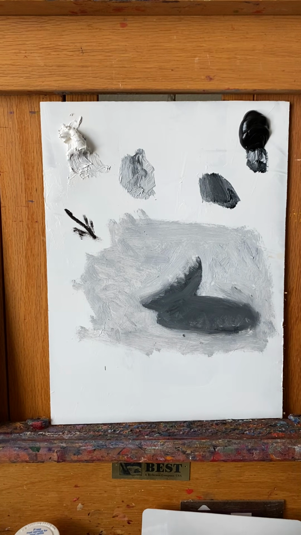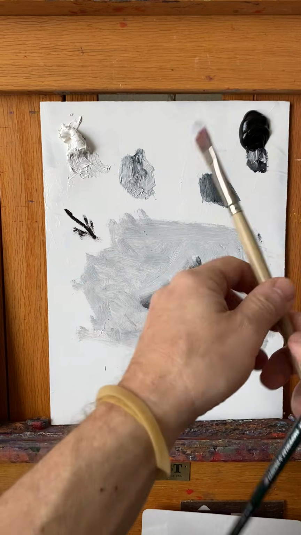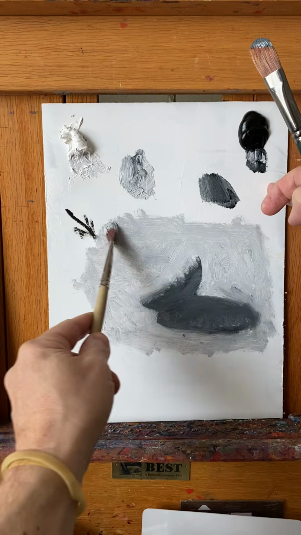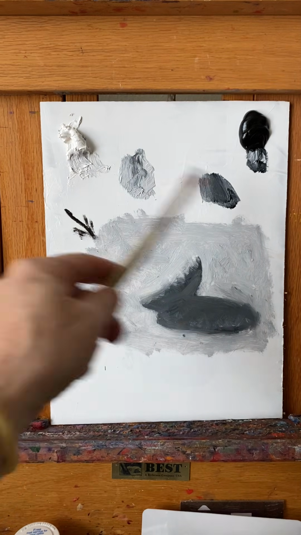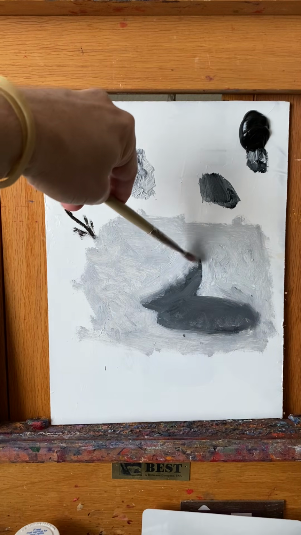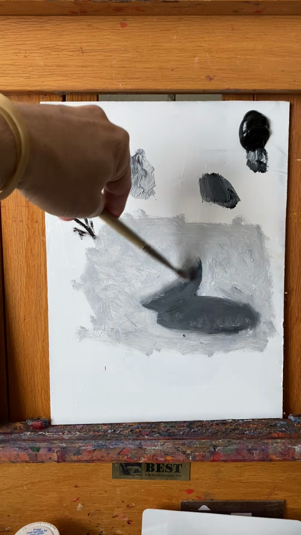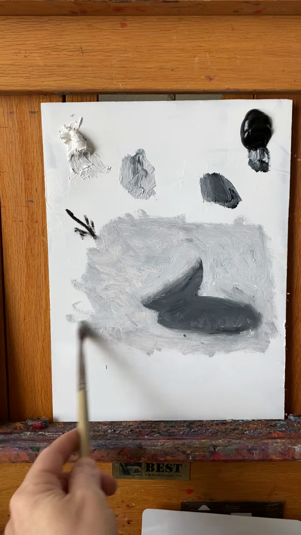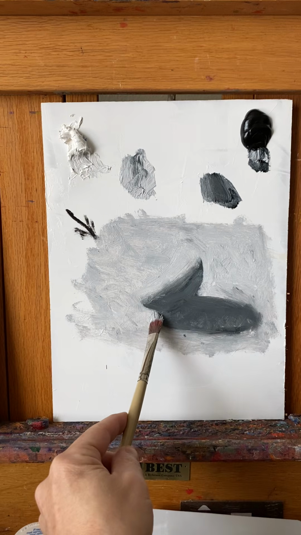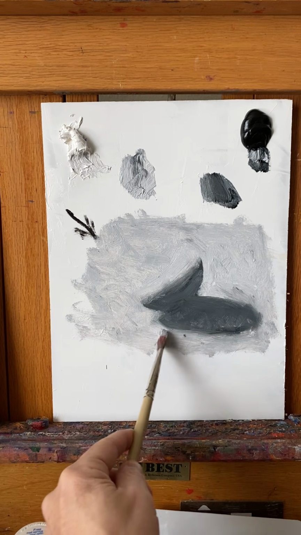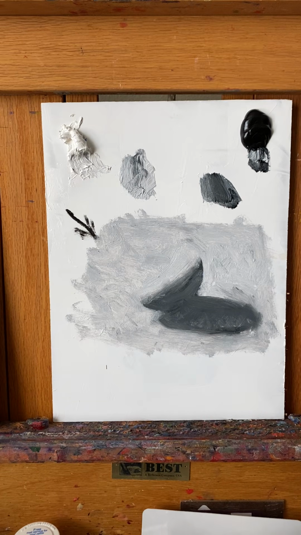Now, all of this is relatively simple and easy to paint and understand, and there are lots of paintings that I've done where this is the entirety of the painting. I don't need anything more complicated than this. But the light and shadow structure does get more intricate. And so this is the first bit of intricacy, and this is dangerous.